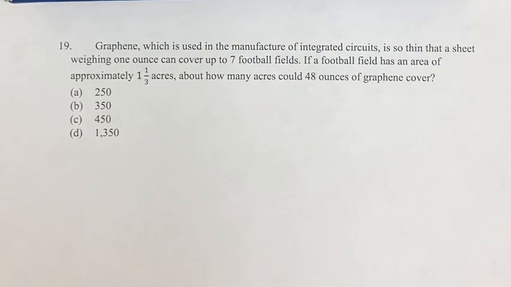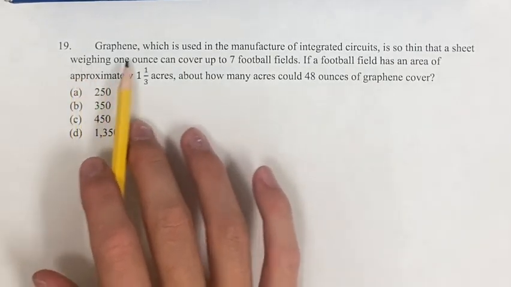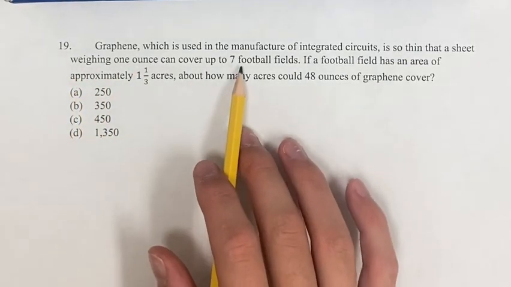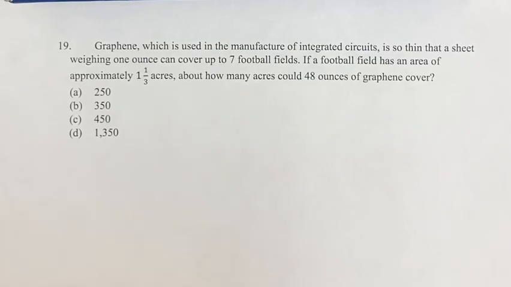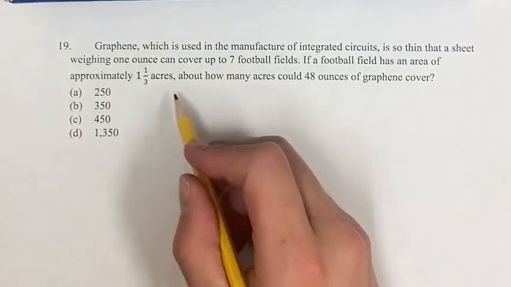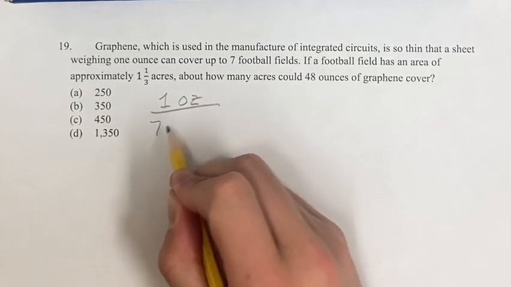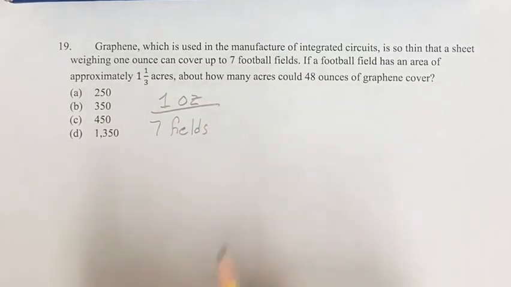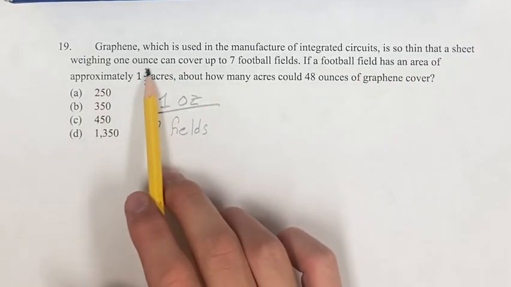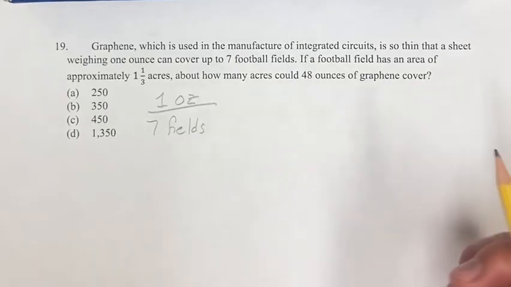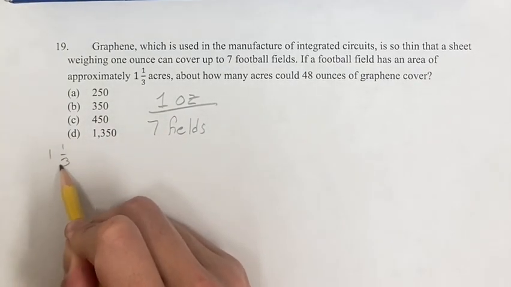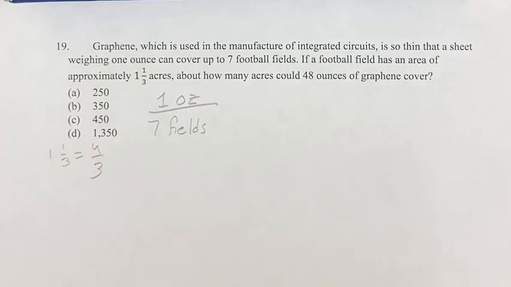In this problem, we're looking at graphene, which is a material so thin that a sheet weighing 1 ounce covers up to 7 football fields. So this is sort of a comparison we can do. We can say 1 ounce can cover 7 fields. And we're told that a football field has an area of 1 1/3 acres. 1 1/3 is just equal to 4/3, which is going to be an easier number to work with.